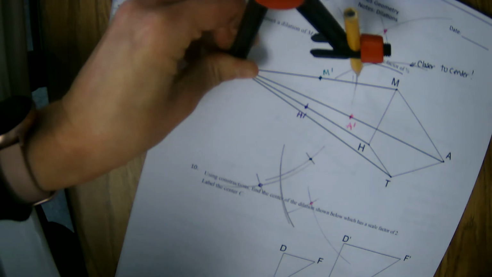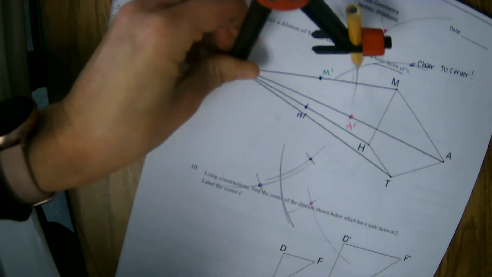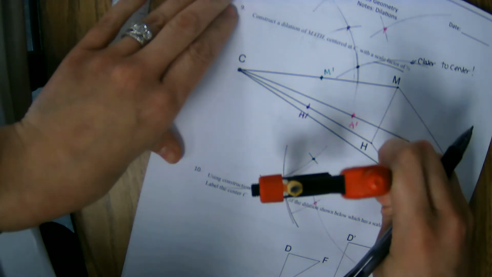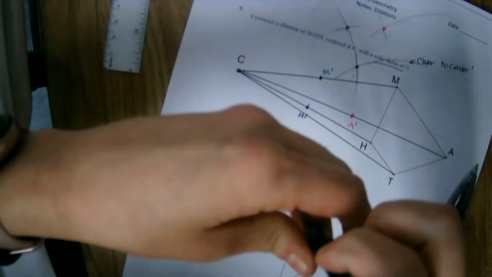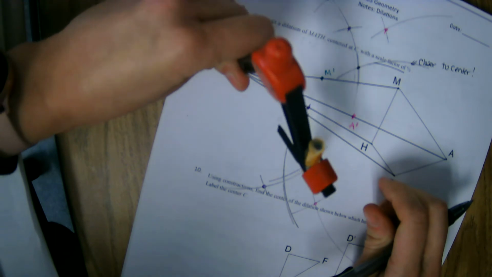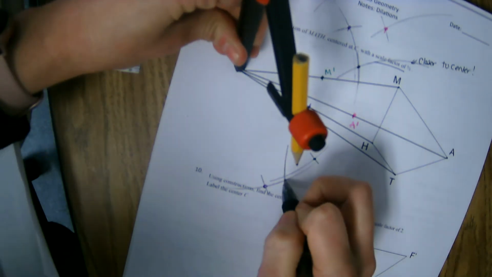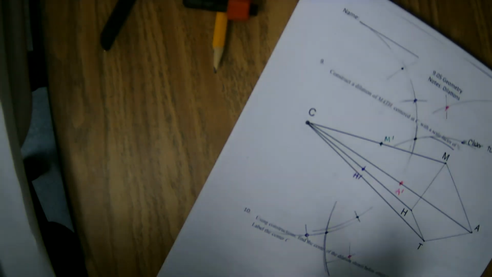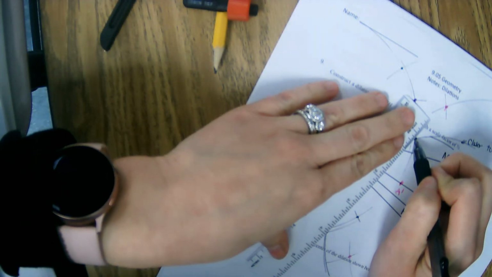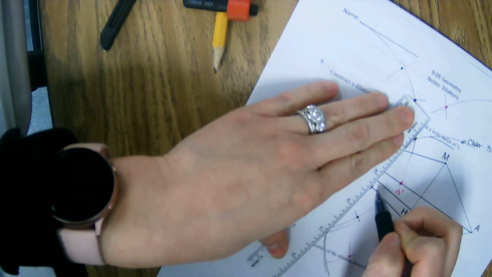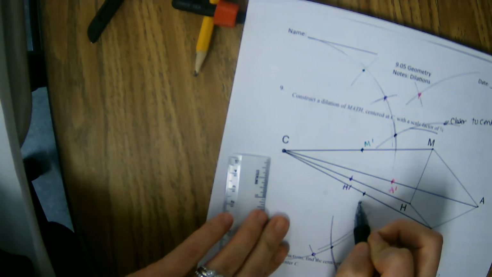So here, do this black. Sometimes you got to mark it as you do it so you don't forget which mark you should be looking at. So here. And then we'll connect those. Would be our T prime.